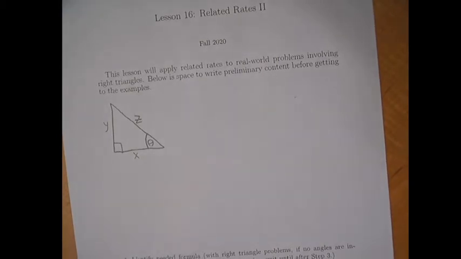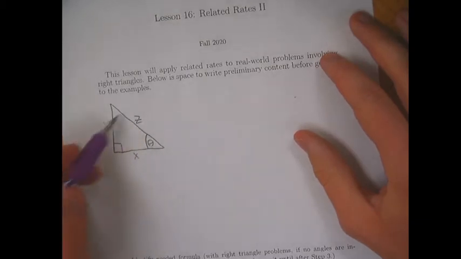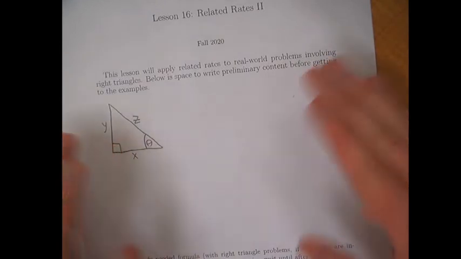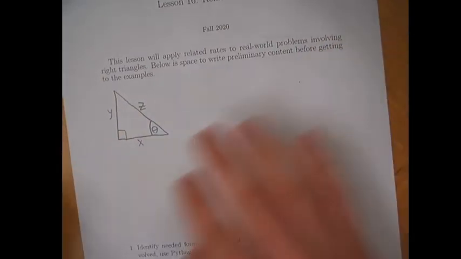For any of these problems, x, y, z, and theta can go in any direction or remain constant, depending on what the problem is asking us to look at here.